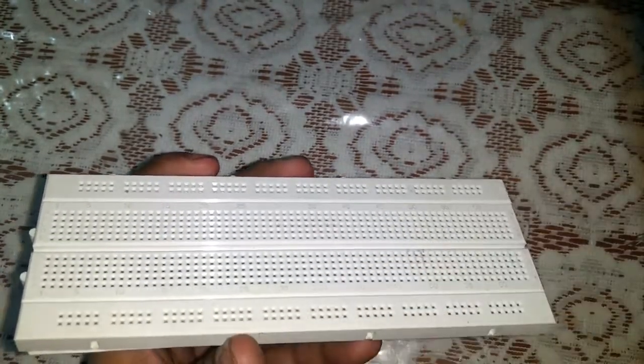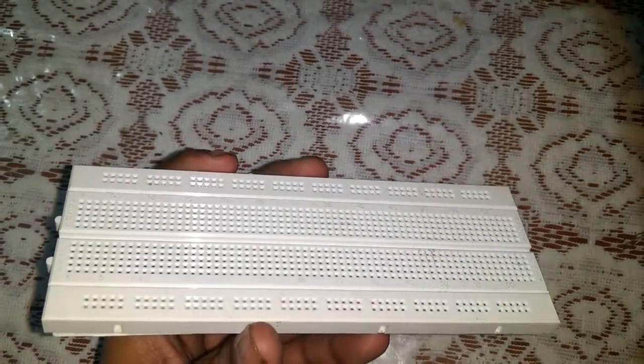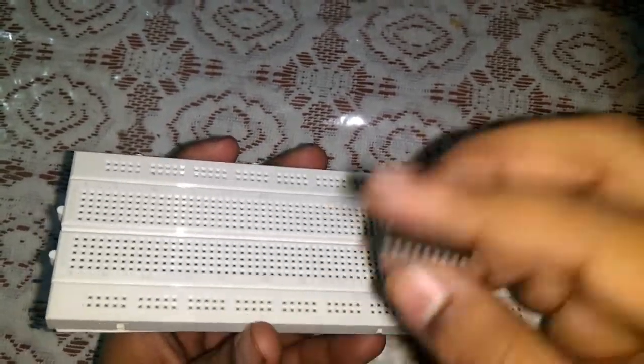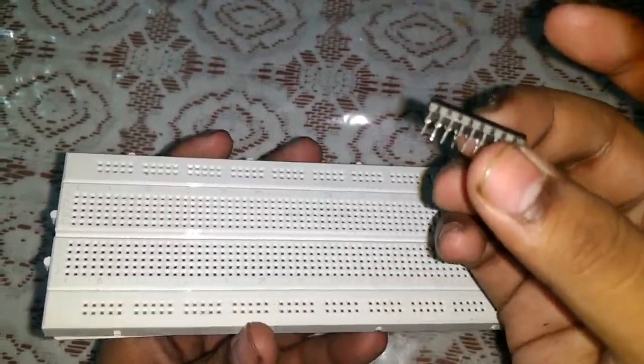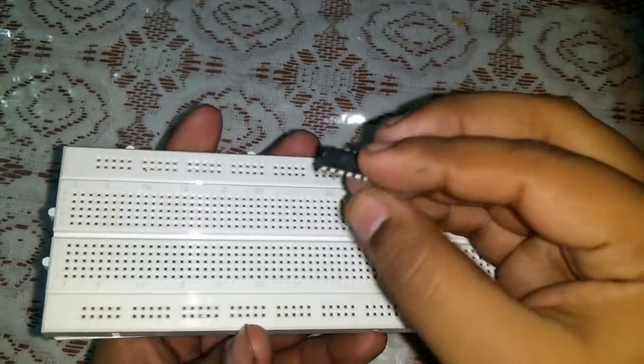Similarly, there is only one correct orientation for an IC.